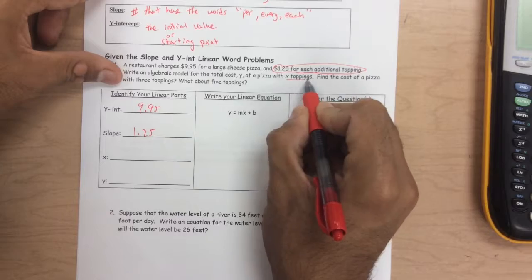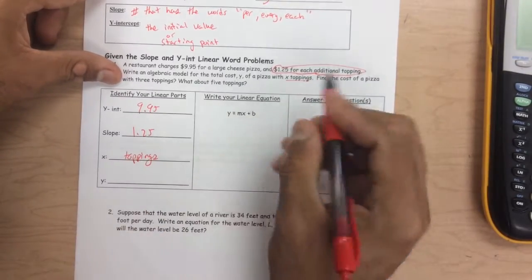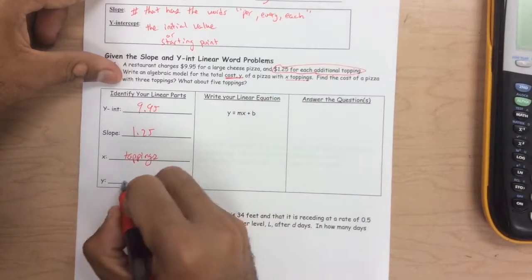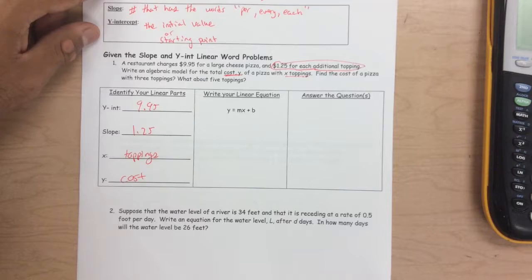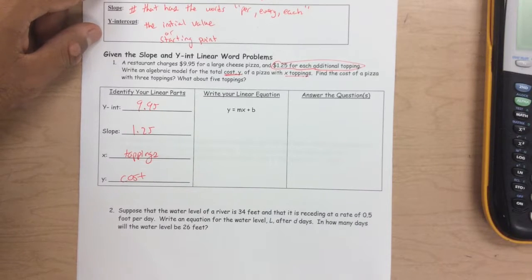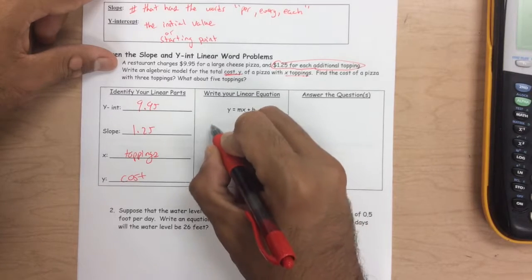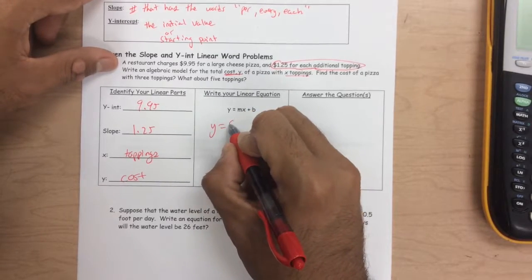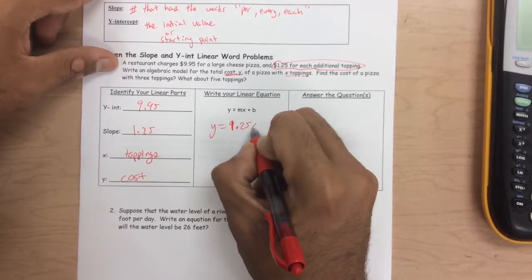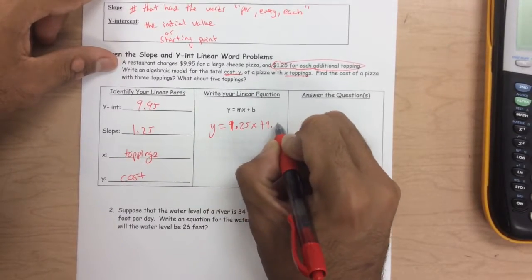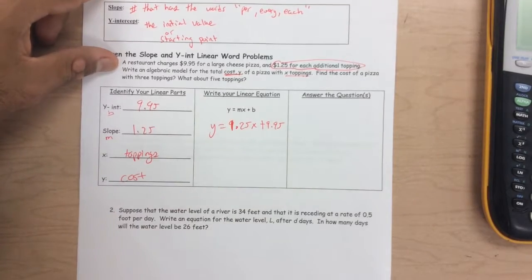Now the x will be just toppings. So toppings is represented by x, and the y will be the cost. Depending on how many toppings you get will decide the price of your pizza. So anyways, let's write our equation. y equals 1.25x plus 9.95, okay? Because the y-intercept is the b and the m is the slope.